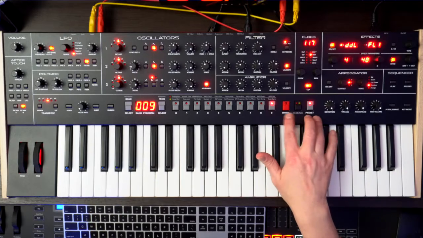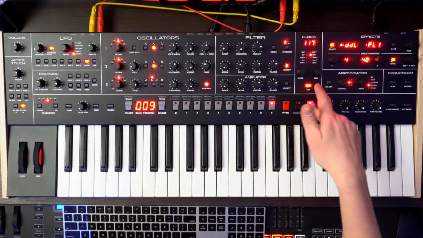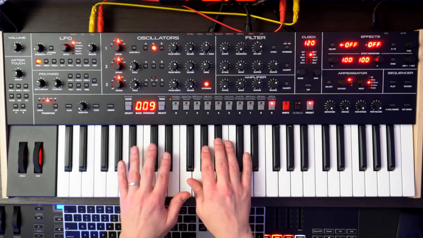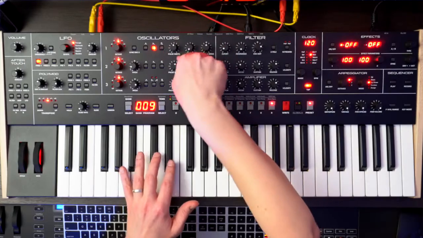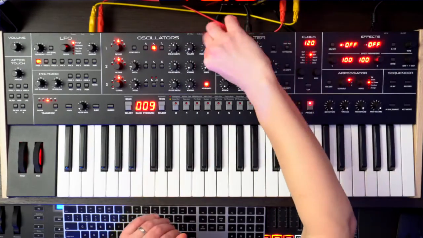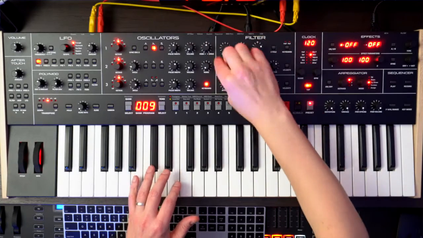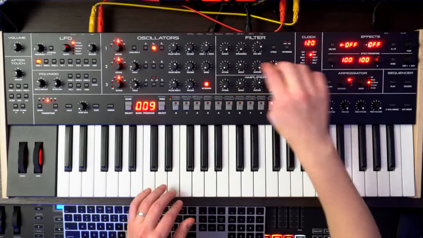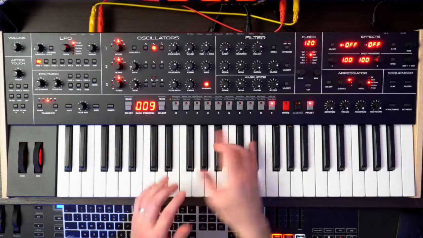So let's go and initialize the preset. Whoa, other way around. There we go, we've got initialize preset. So let's turn all of our sound sources down. Let's open the filter all the way. Let's have the sustain all the way. Make sure the attack's down. And then for the amplifier, we'll have the sustain all the way and the attack all the way down. So that just gives us no sound.